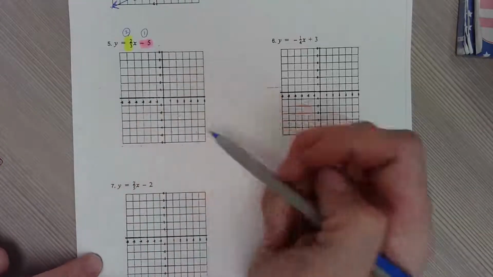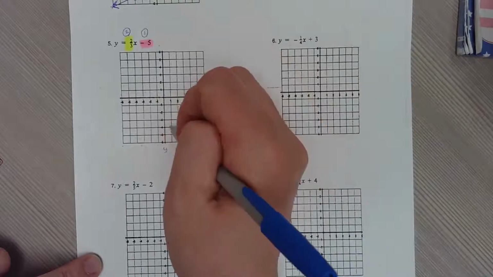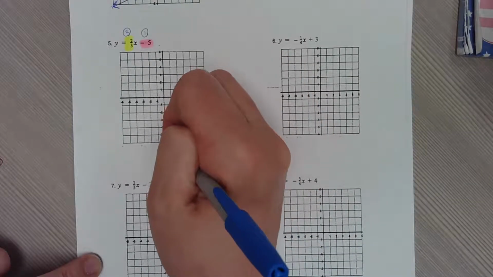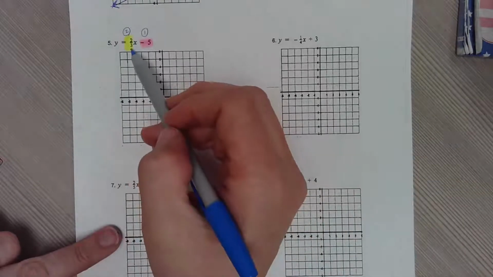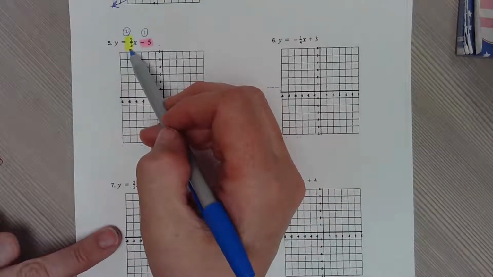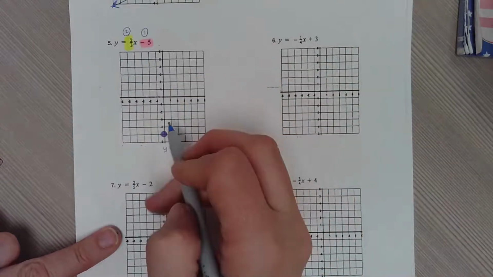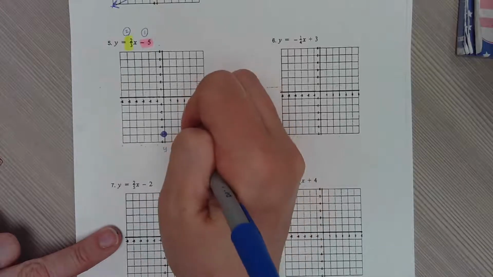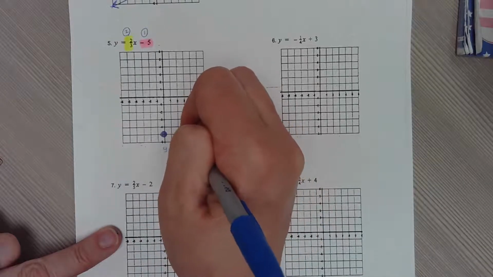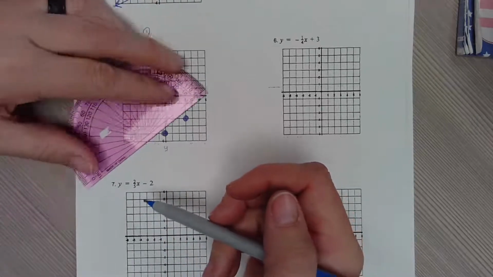So the y-intercept is -5. Remember, this is your y-axis. So you're just going to go to -5 and put a point. Okay, so that's your first point, done. Slope is a positive 2/3. Positive is up, right. So up 2, right 3. And there it is. We just graphed that equation that quickly. It's nice.